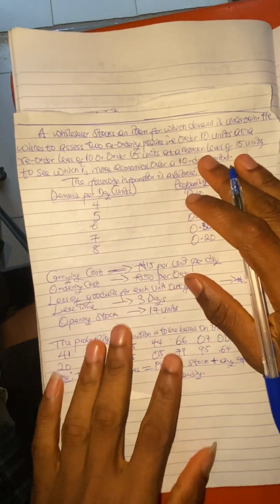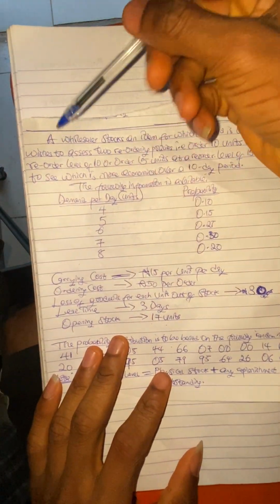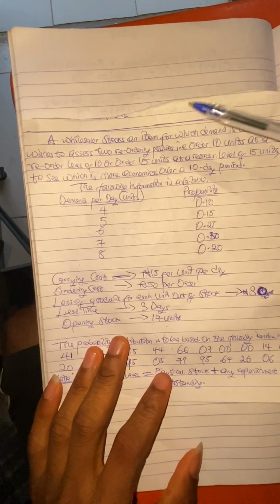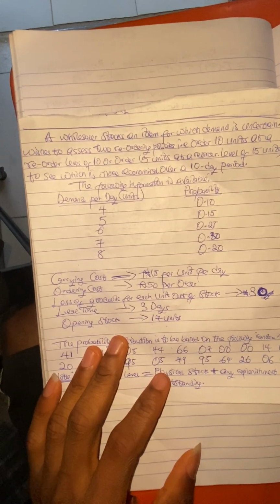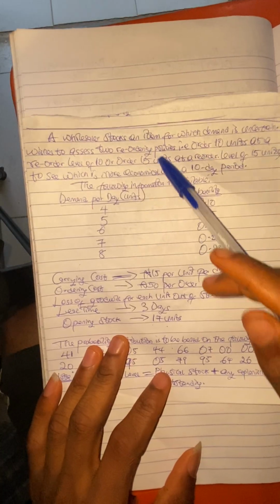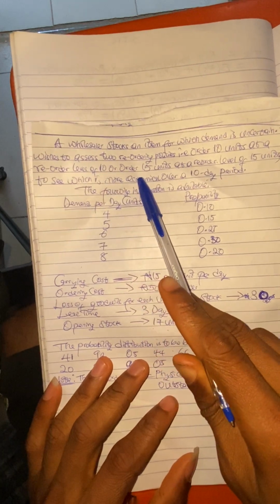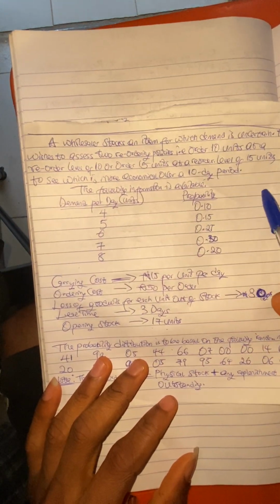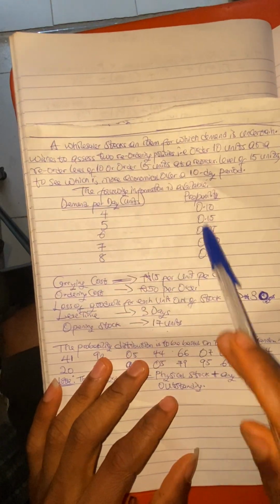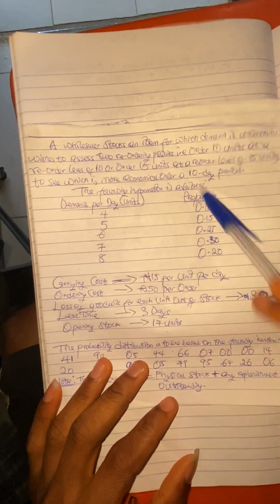Hello, guys. I'm back again, and today I want to solve a question on simulation, a question from the past exam. Now, this is the question, and it reads: A wholesaler stocks an item for which demand is uncertain. He wishes to assess two reordering policies, that is, order 10 units at a reorder level of 10 or order 15 units at a reorder level of 15 units to see which is more economical over a 10-day period.